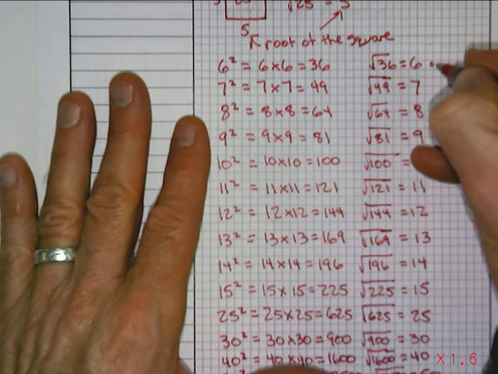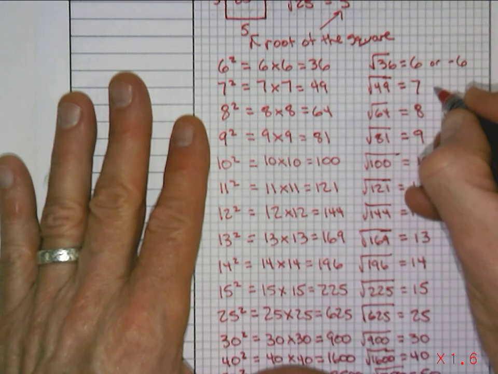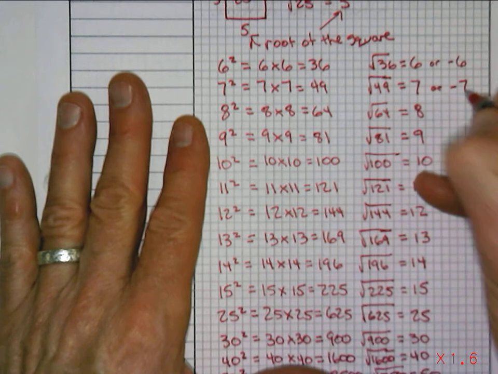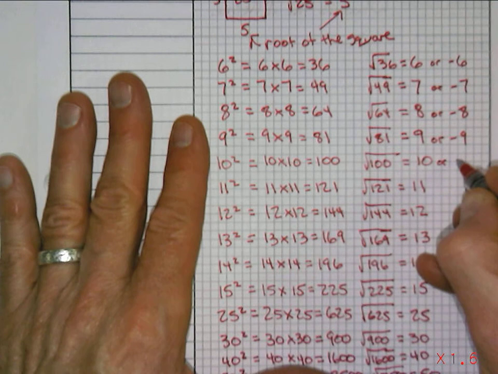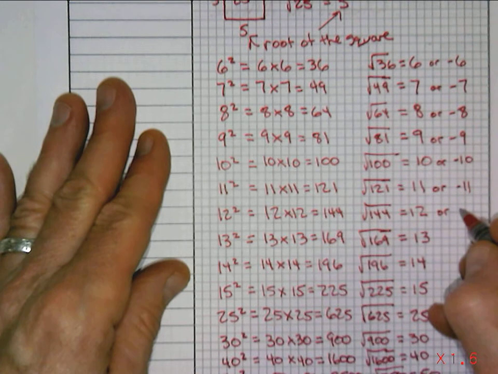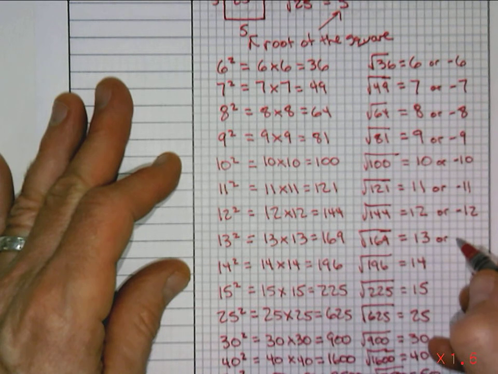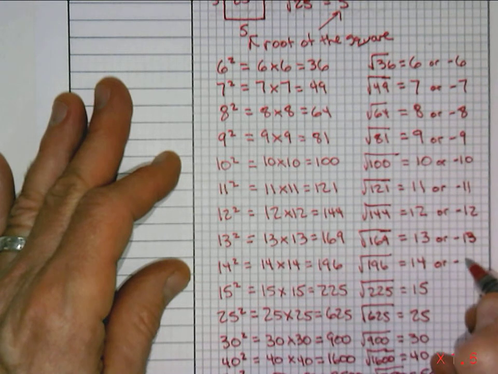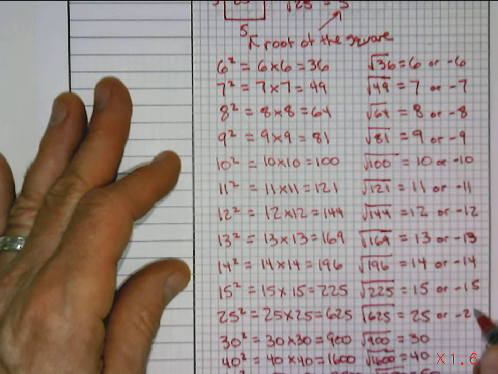So we could actually describe them in negative terms, as a negative number. So negative 6 or negative 7 or negative 8 or negative 9 and so on, because all square roots have both a positive and a negative value, because you can always square a negative and get a positive number out of it. So that's why I'm adding all these negative numbers to my set, because there would be a negative square root for all of these as well.